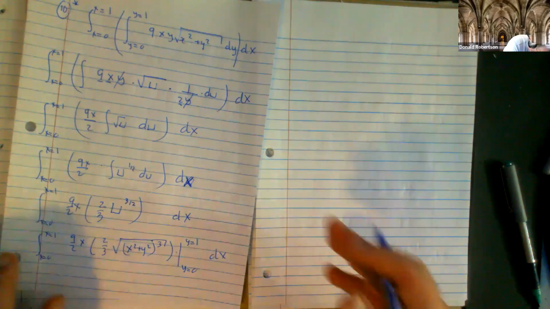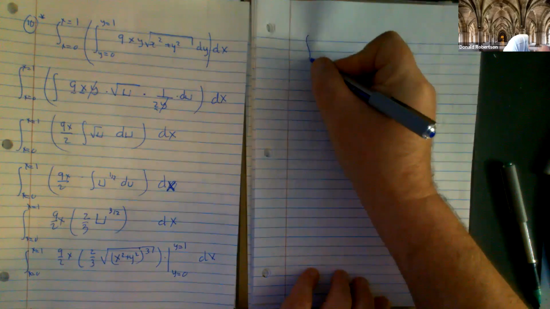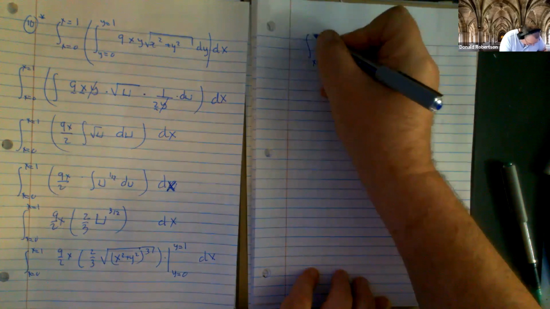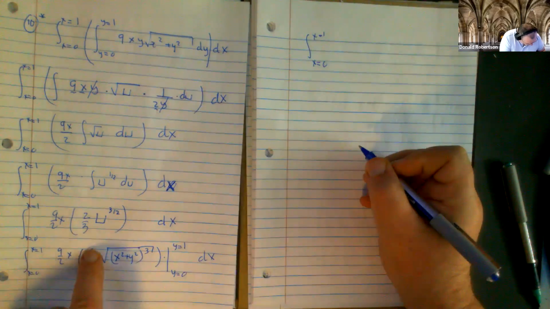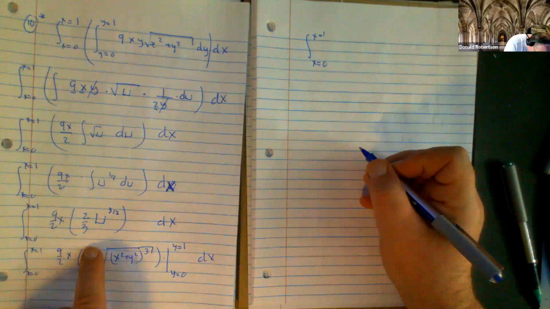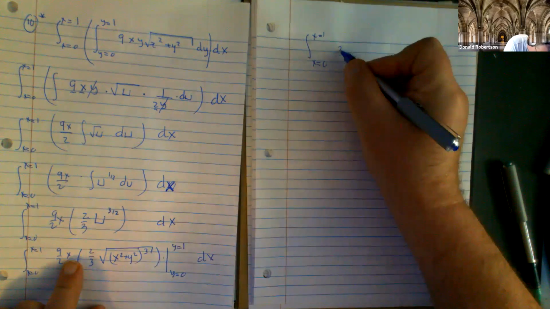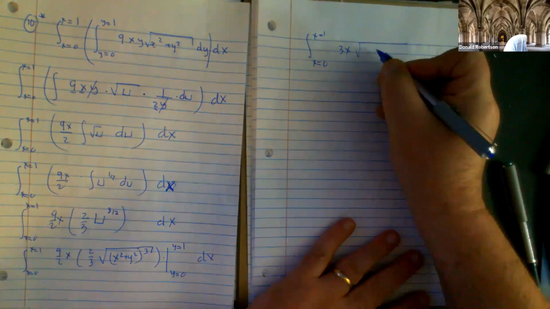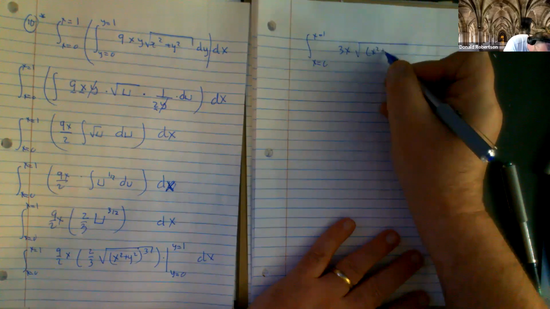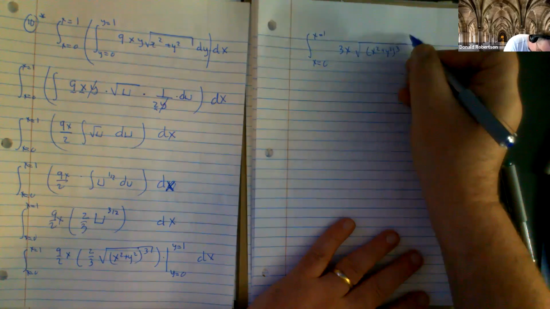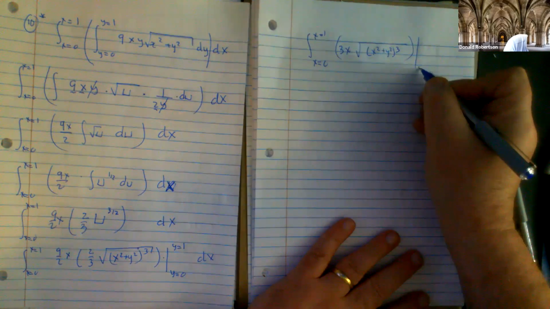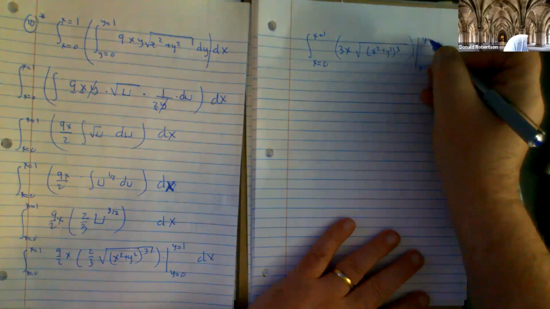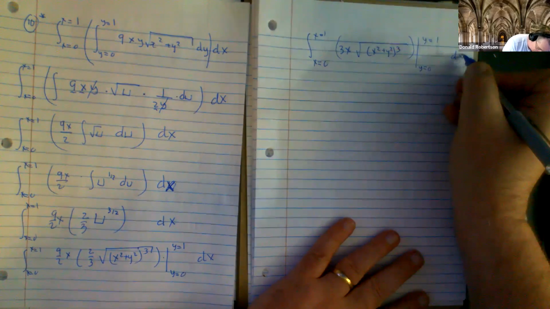I'm going to make that a little bit prettier before I continue. That and that and that and that. A lot of cancelling, actually. You get 3x, the square root of x squared plus y squared cubed, evaluated at y equals 0 and y equals 1. So we can handle that.